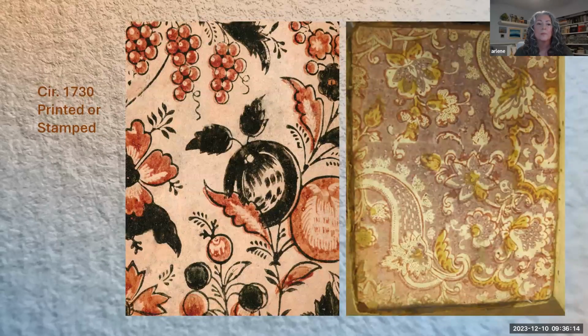Paste paper can also be printed either with wooden blocks or today with silicone stamps, things like that. You can either do it where you're taking the paint off or putting paint back on. So it's very versatile.